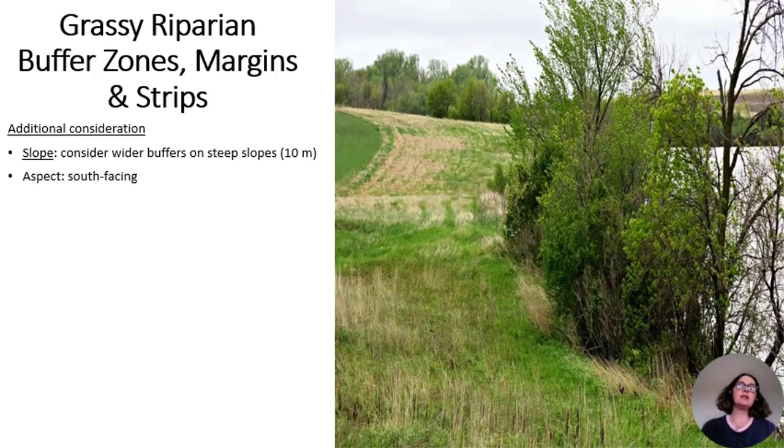Aspect is important. We are really always looking here, in particular on our grassy riparian zones, to have south-facing buffers because this will increase the floristic diversity that you will get, particularly when you're looking to target some of your indicator species and get higher scores.